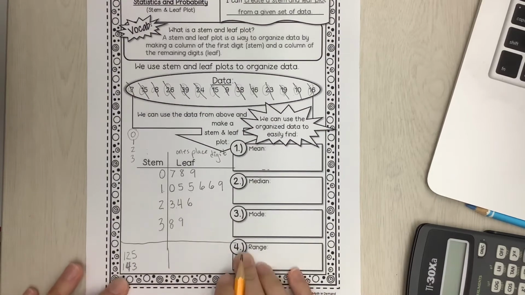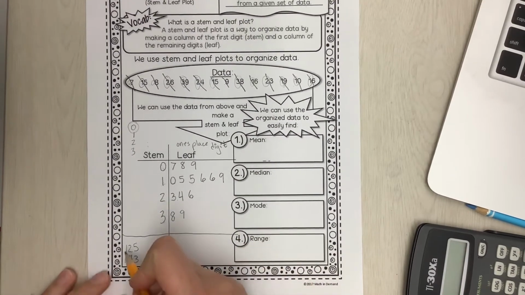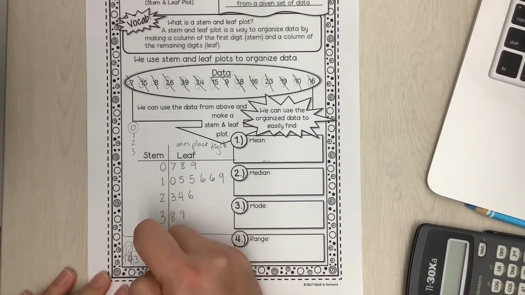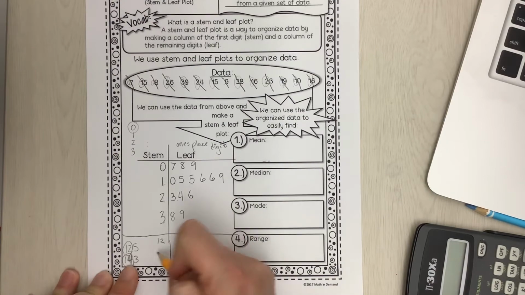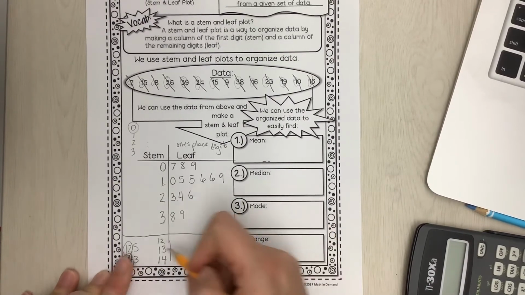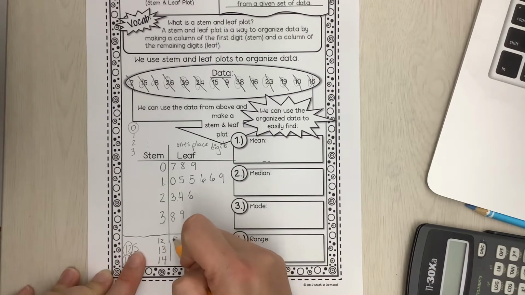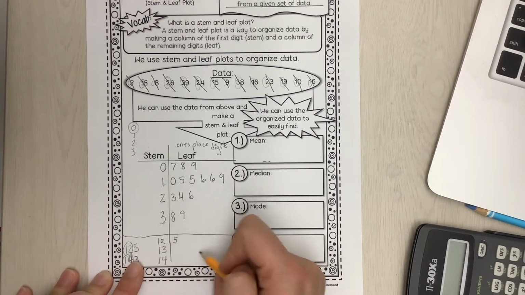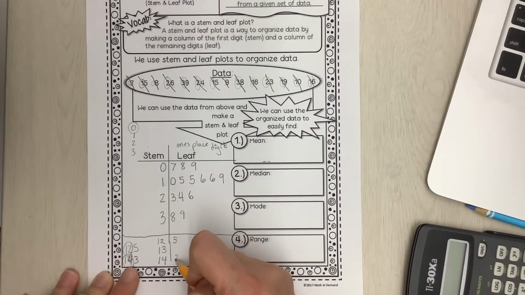So if I had my stem and leaf plot, I would take the first 2 digits on the stem side. So 12, but don't forget I can't skip anything, so I would put 13 and then 14. 12 and then 5 in the ones place. 13 doesn't have anything, so it stays blank. 14 and the 3.